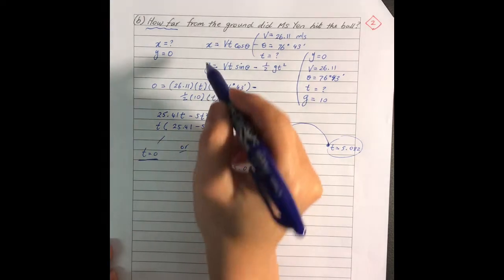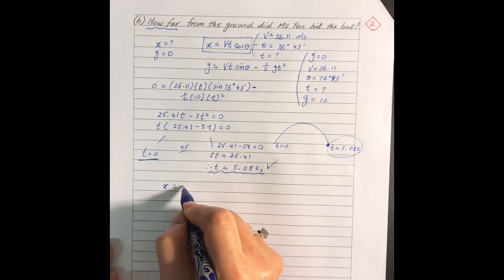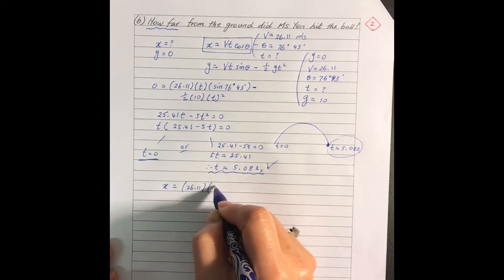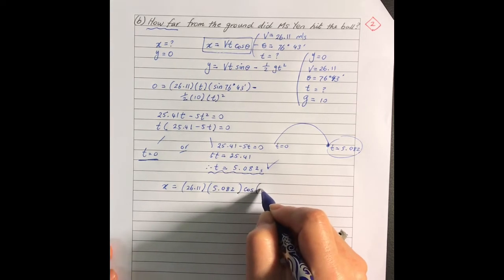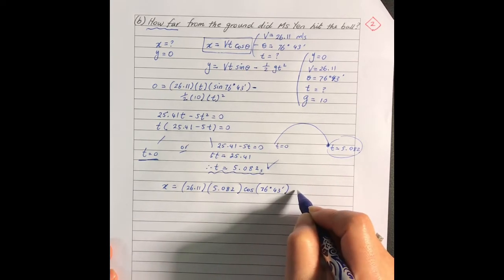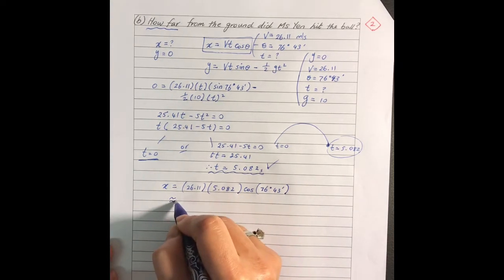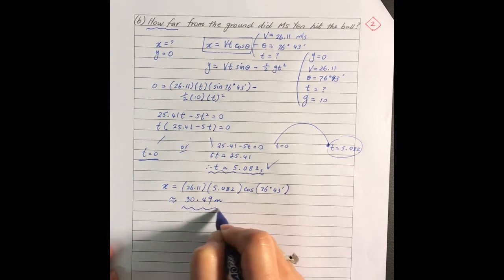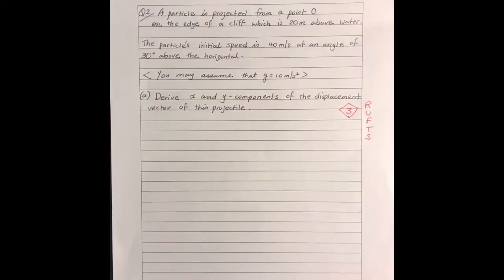And now we can use the X formula there. So x equals v is 26.11. Now we have a time t, 5.082, and then cos 76 degrees and 43 minutes. And that's it. So I'll put that in your calculator. 2 decimal places, 30.49 meters. So that's another mark there. So 2 marks. Now I'm going to move on to the second question.